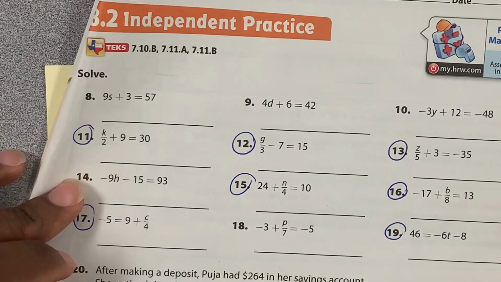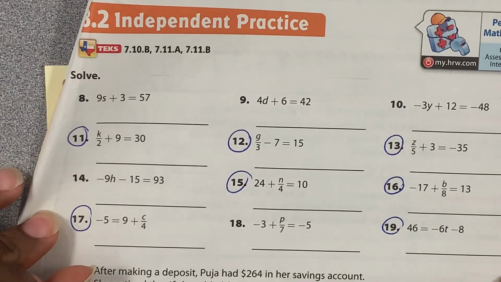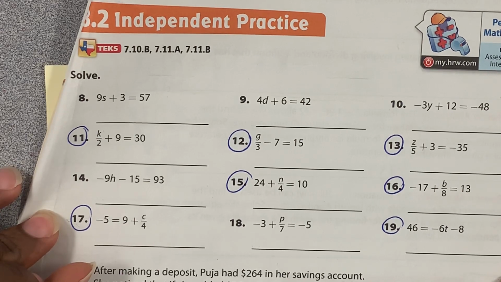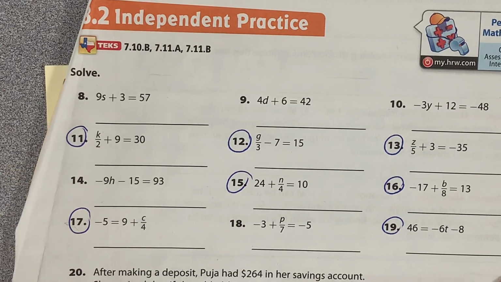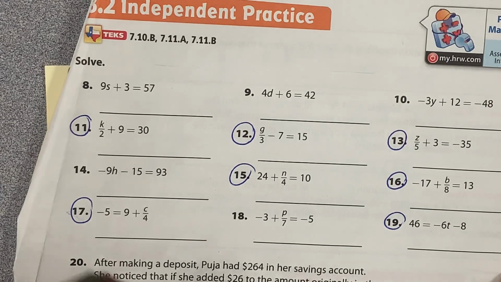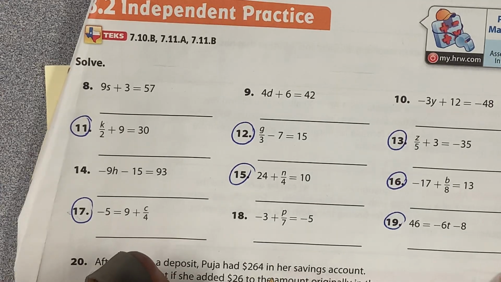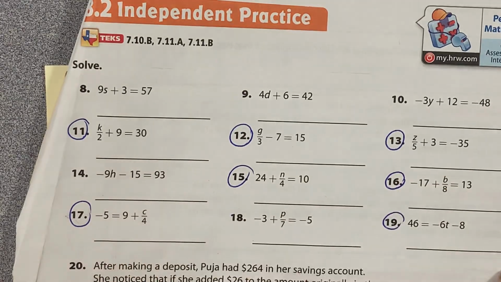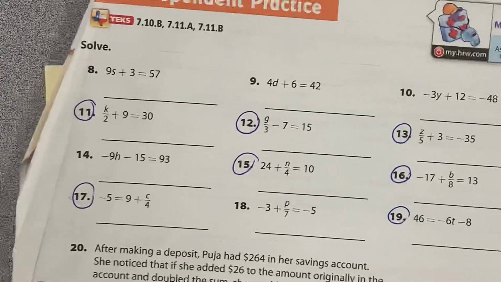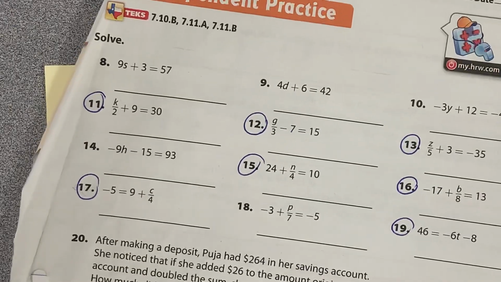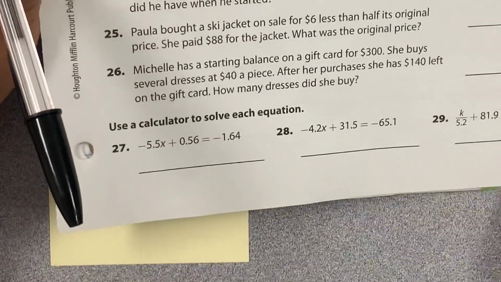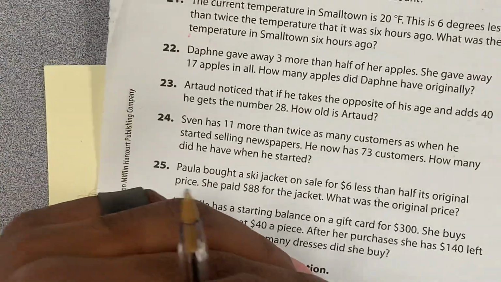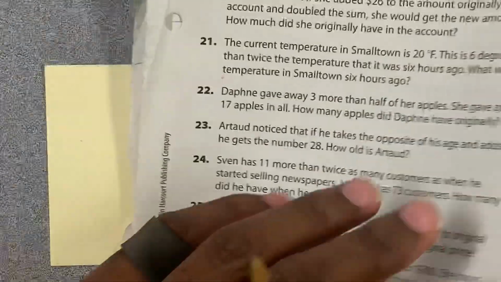All right, so this is our independent practice for 7.10b, 11a, and 11b for our two-step equations. I'm going to start off with solving question number 16, as I see a negative number and a fraction. So those are some things that we were struggling with a little bit. All right, this is page 255. So in this case here, I'll do 16 on a scratch paper.